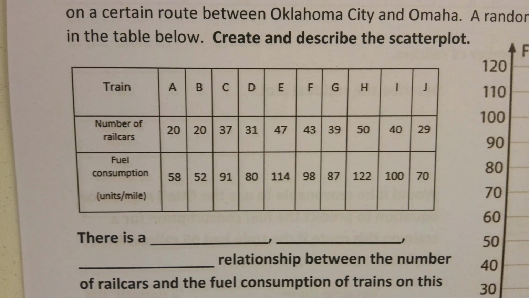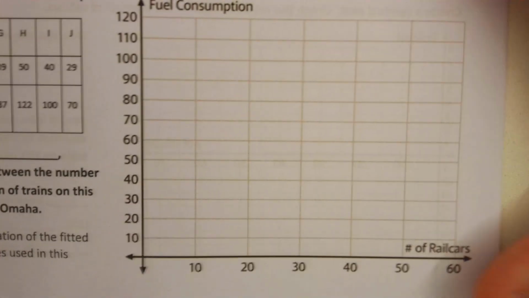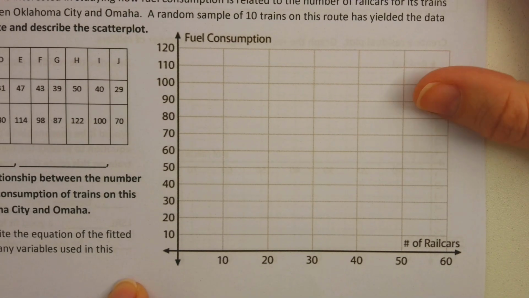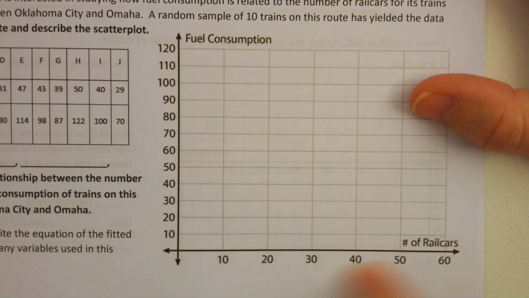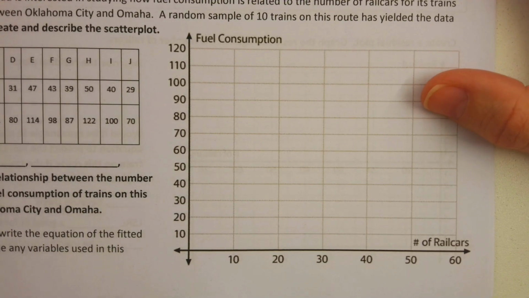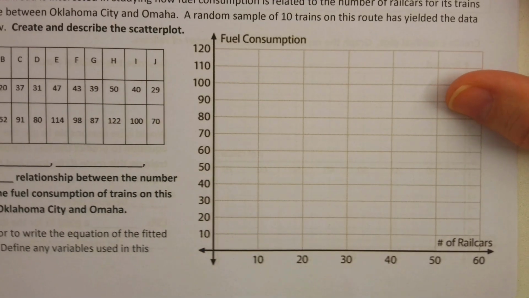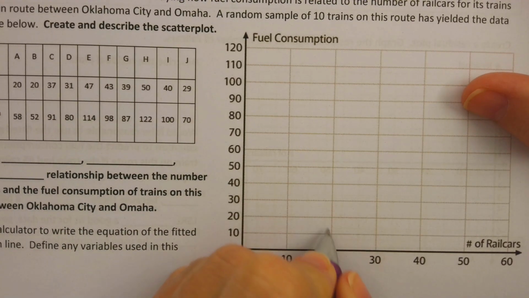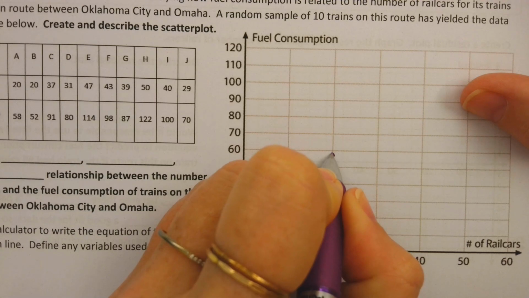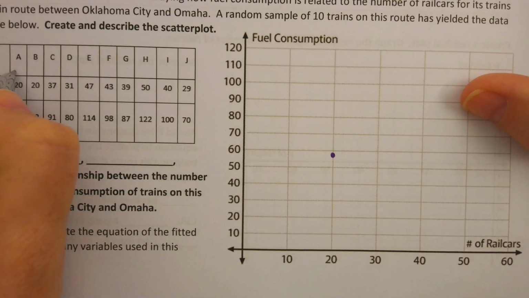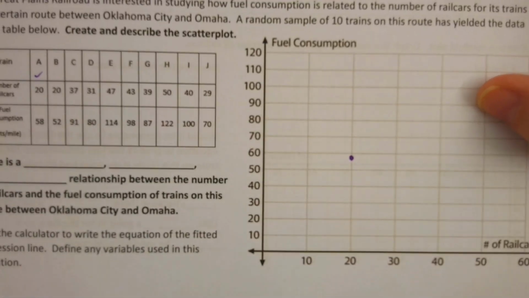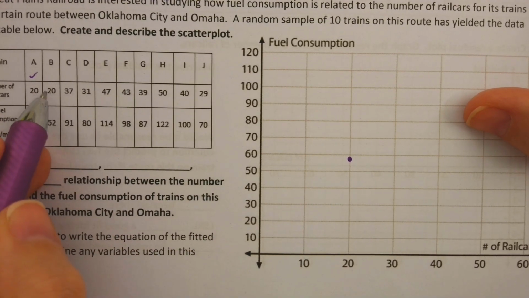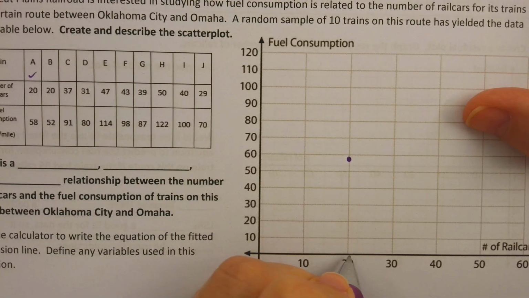Let's make a scatter plot. Here's our graph. Number of rail cars is on the x-axis, and the fuel consumption is on the y-axis. I already labeled them with numbers. You're welcome. Starting with 20 rail cars, which had a fuel consumption of 58, somewhere close to 60. I'm going to check them off as I go so I don't forget any of them. Then 20 rail cars had 52, so we had another train that also had 20 rail cars, but it only used 52.